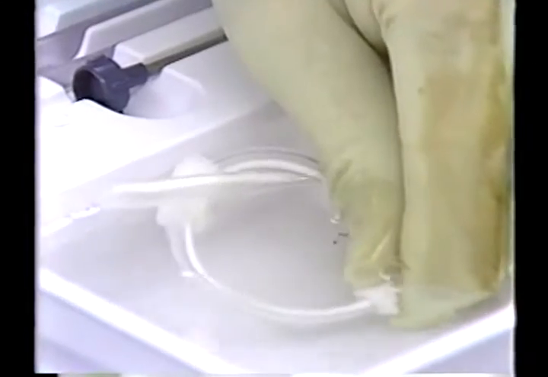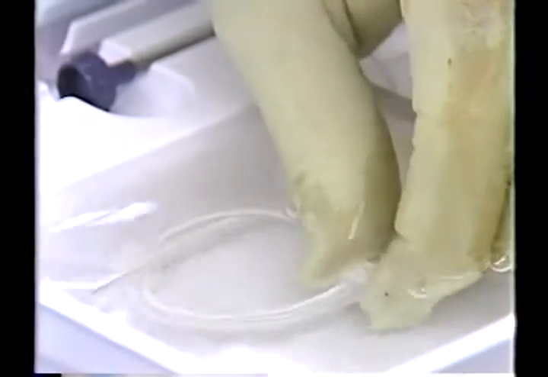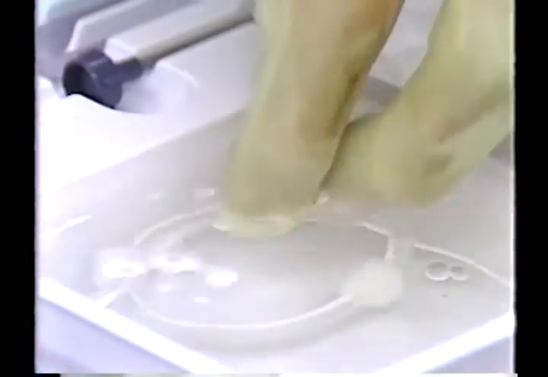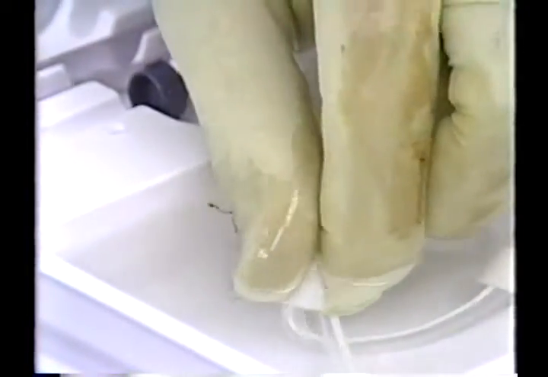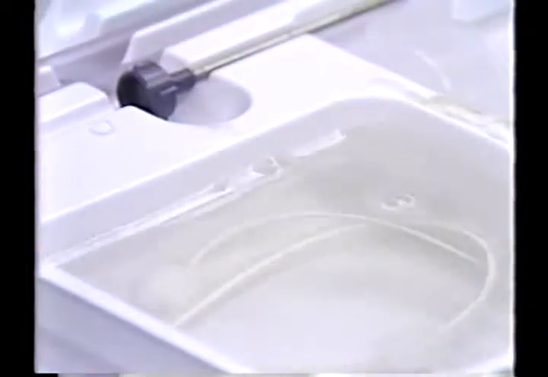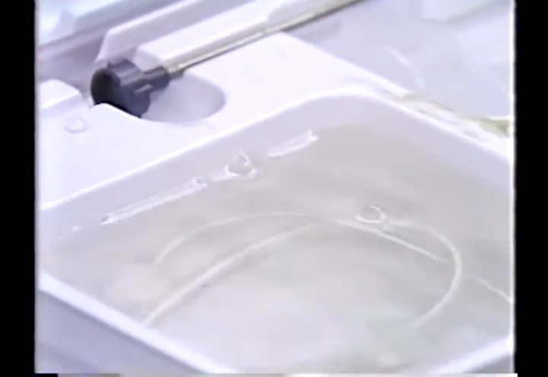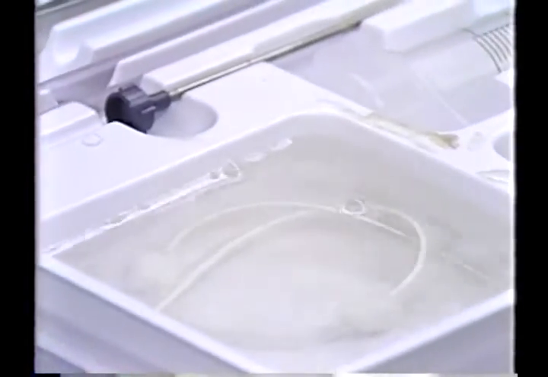This air removal is important since air inhibits the fibrous ingrowth to the Dacron cuffs. After several squeezes, the catheter should sink into the saline solution.